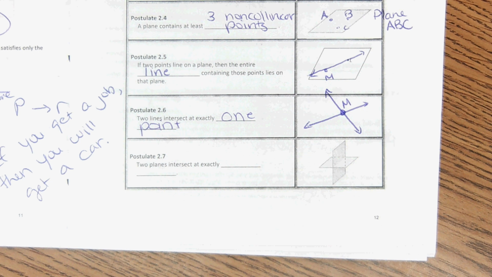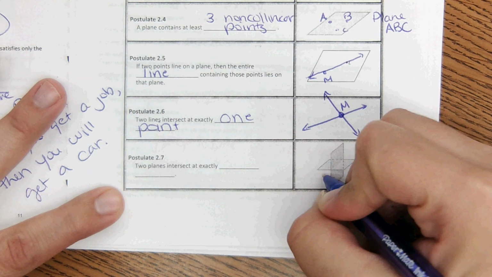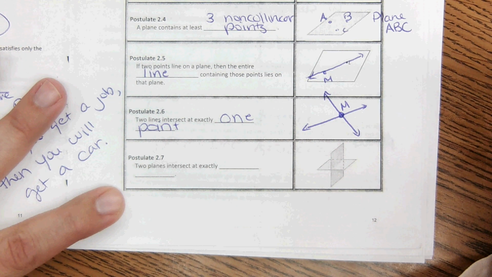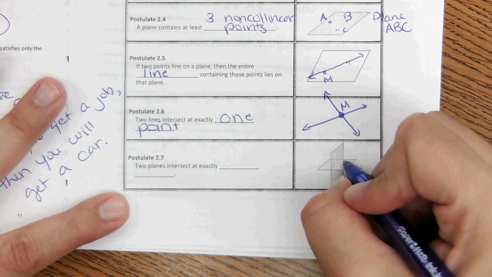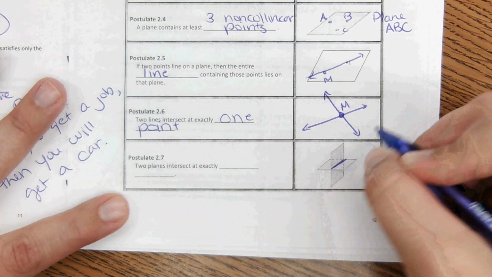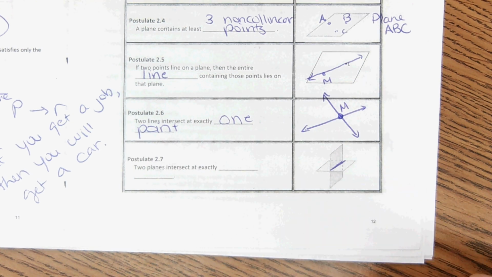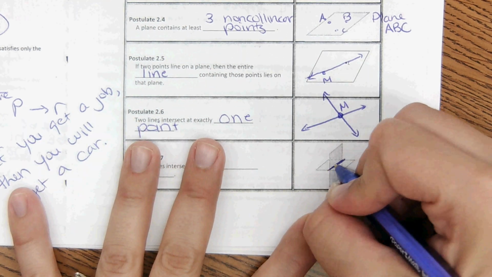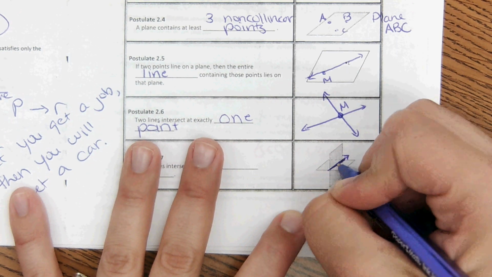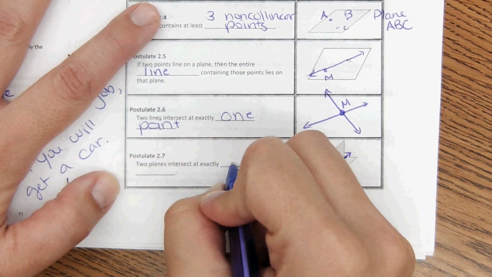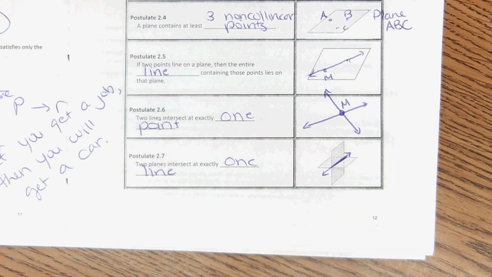And then we have 2 planes intersect at exactly, so 2 planes, this is a visual representation of 2 planes. You can see that they intersect right here, but these planes actually go on forever and ever and ever. They just can't draw that on the paper. So 2 planes actually intersect at a line. So 2 planes intersect at 1 line.